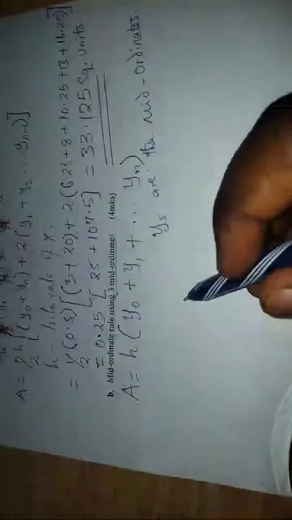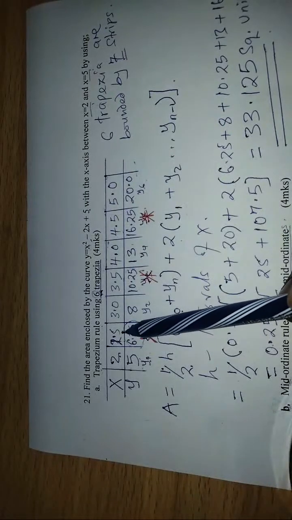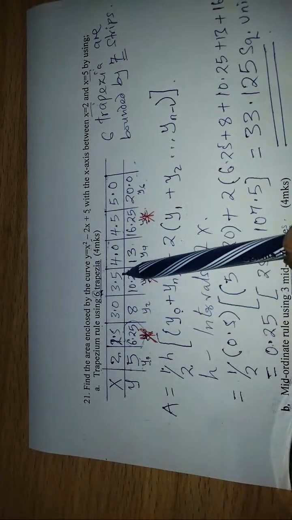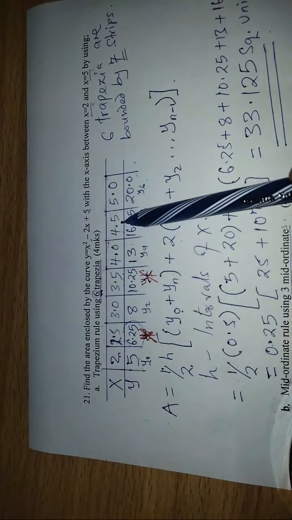Therefore, the uniform intervals between the ordinates: this is from 2.5 up to 3.5, this is from 3.5 up to 4.5. It means the intervals are of 1 unit.